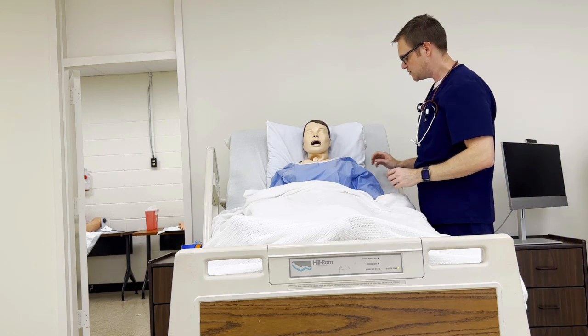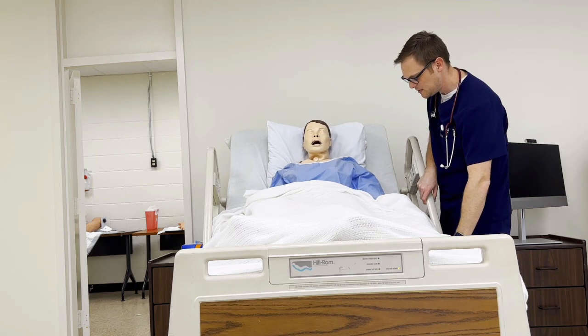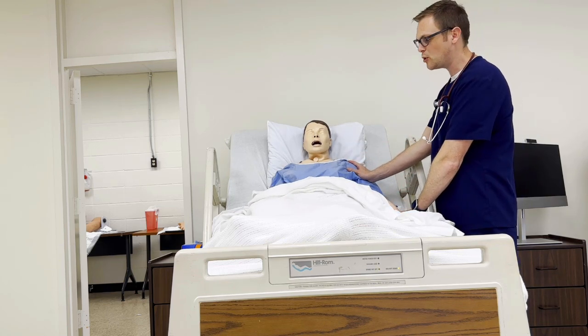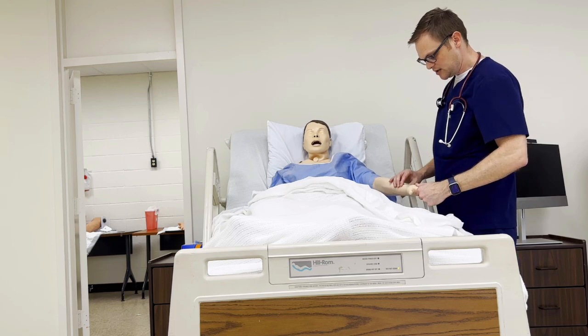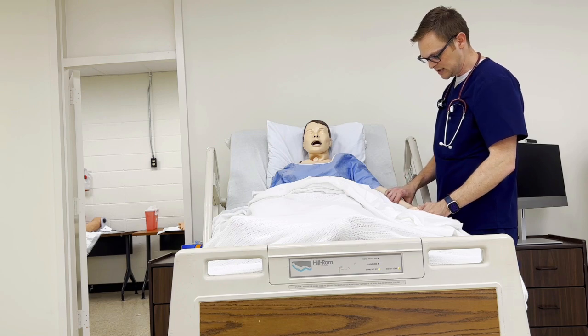So now we can move to the abdomen, but actually first let's go ahead and do the rest of our peripheral pulses in our arm. We're also going to check skin turgor. So we're going to pinch the skin. And the skin turgor is normal.